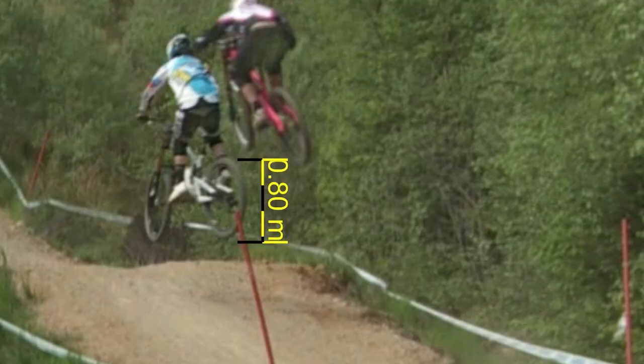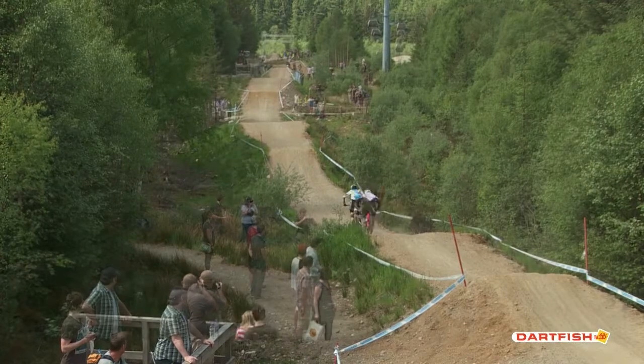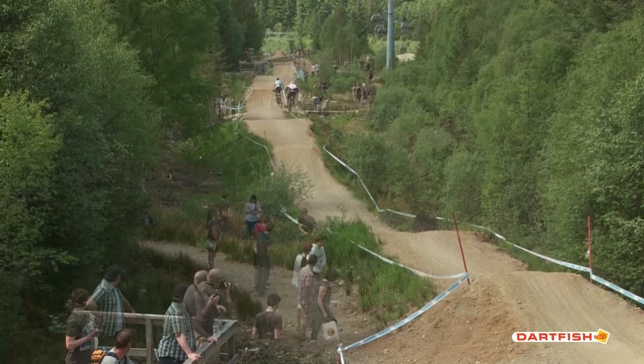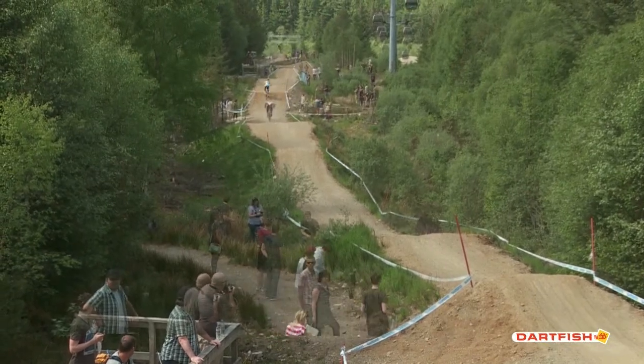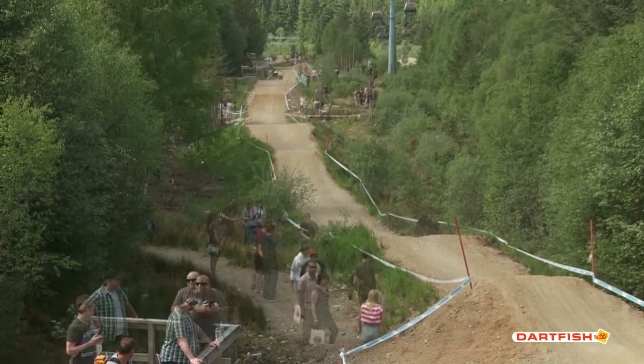As a final example, we can look at jump technique. The rider on the pink bike is almost 80 centimeters higher in the air over the first tabletop, but as we can now see, going higher over every jump is losing him valuable time down the motorway.